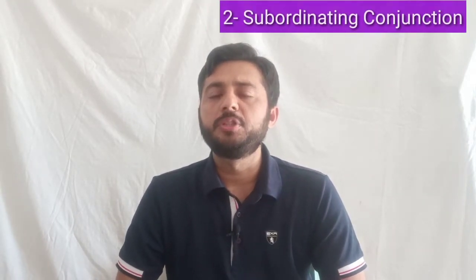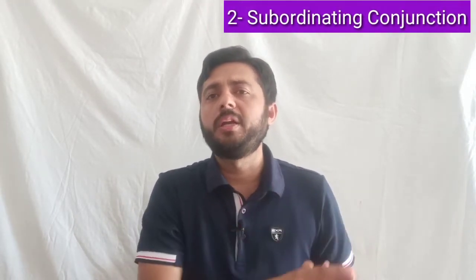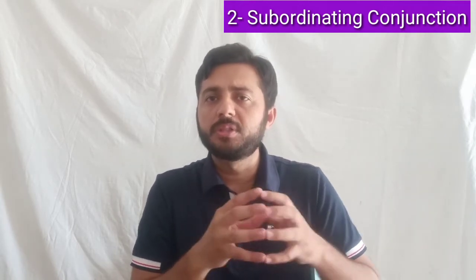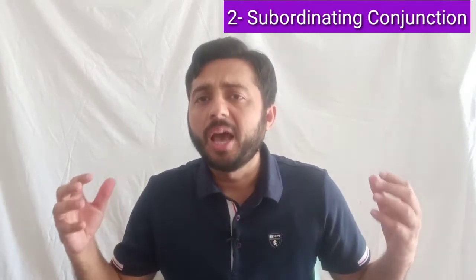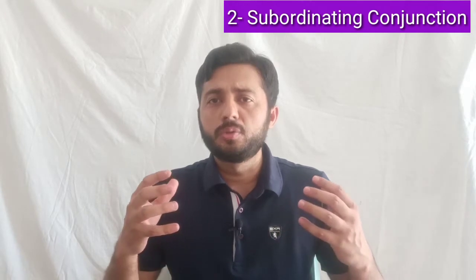Now let's move forward to another type of conjunction that we call subordinating conjunction. And the job of a subordinating conjunction, it helps also to connect two different clauses, but again of having different value. Now if you work hard, you will succeed. So if you fulfill this condition, the result would be this. So if is the conjunction, and that is a subordinating conjunction.